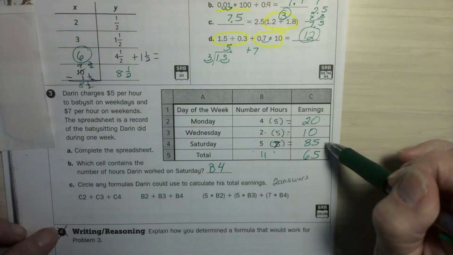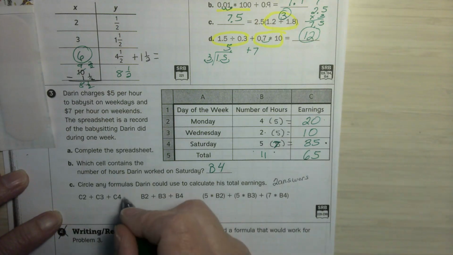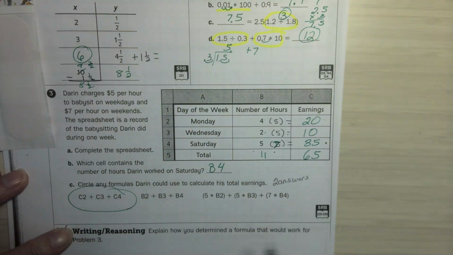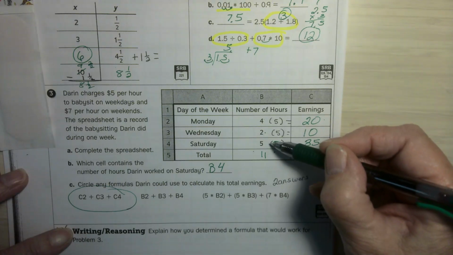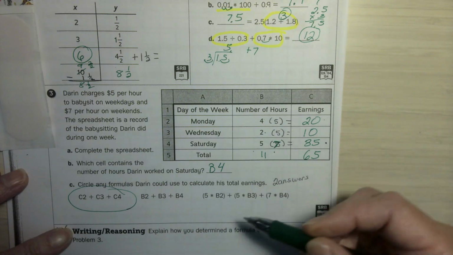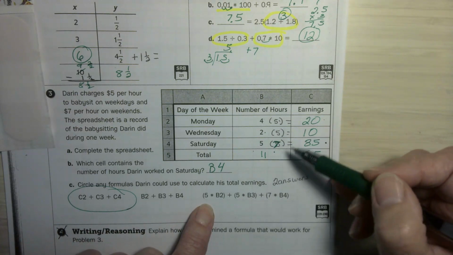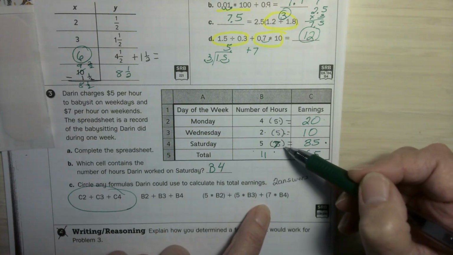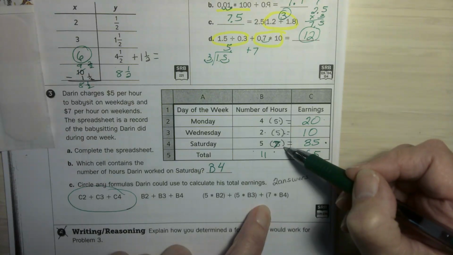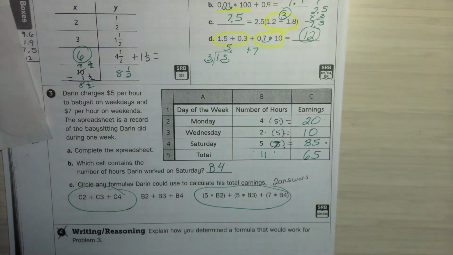Will that give you total earnings? Yes, that one will. B2 plus B3 plus B4? No. 5 times B2 plus 5 times B3 plus 5 or plus 7 times B4. Yeah, that one will work also. Are there any questions on that?